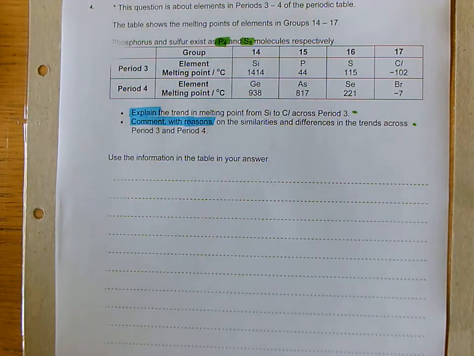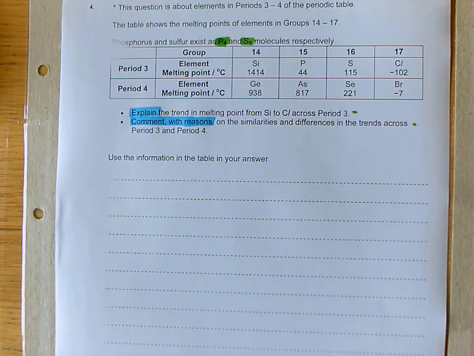Linking back to what we've learned, this is a bonding and structure question, so we need to be really clear. Once we talk about melting point and start to explain why melting point is what it is, it's all about the strength of the bonds in the substance. So in this case, what kind of structure are we talking about of our 4 options, which are ionic, simple covalent, giant covalent, and giant metallic? So we need to decide for each of these which structure we are talking about.